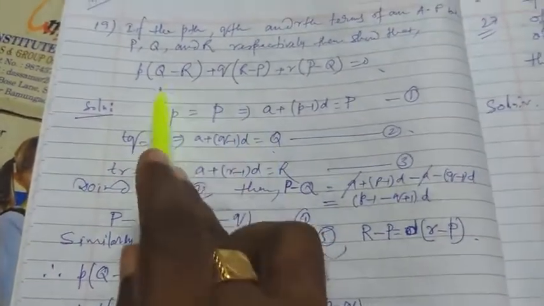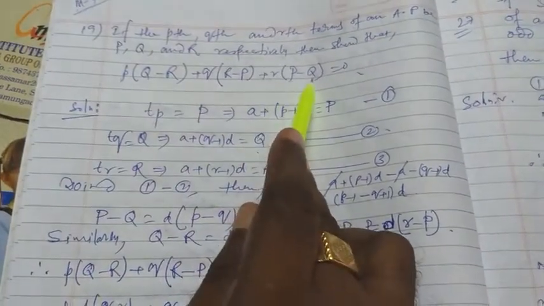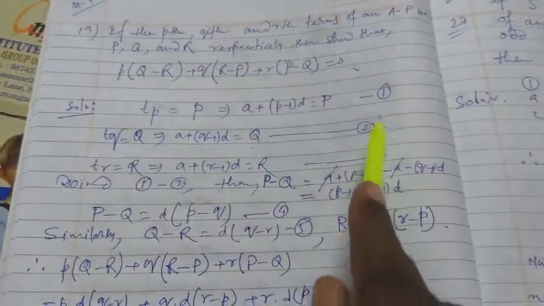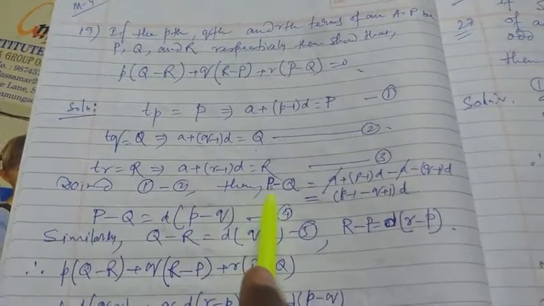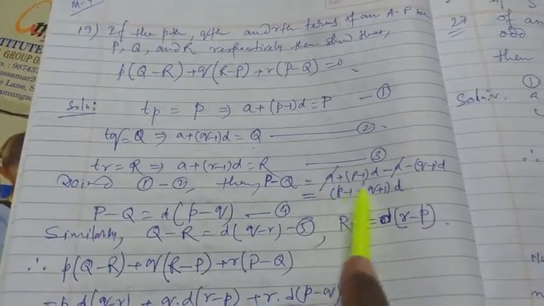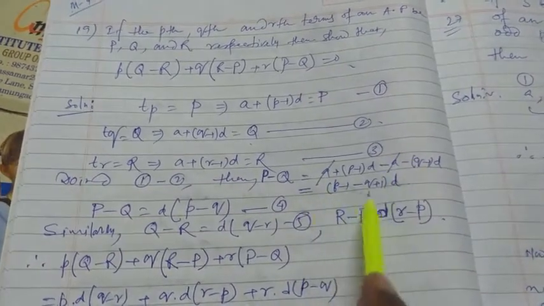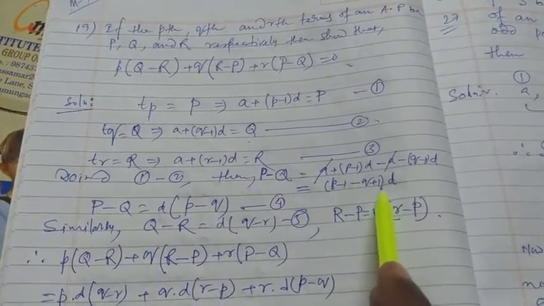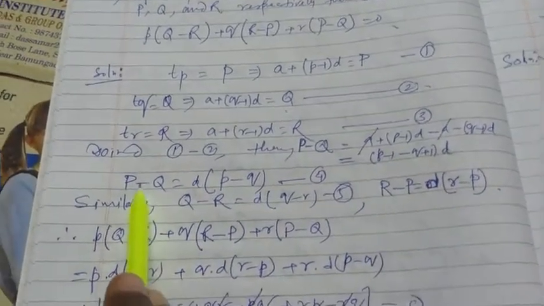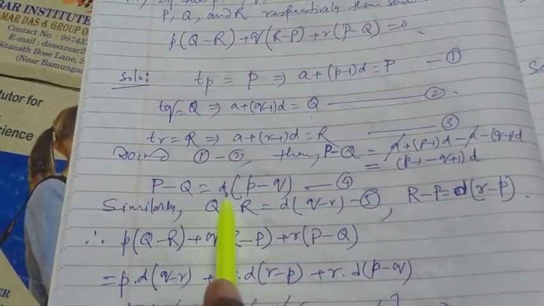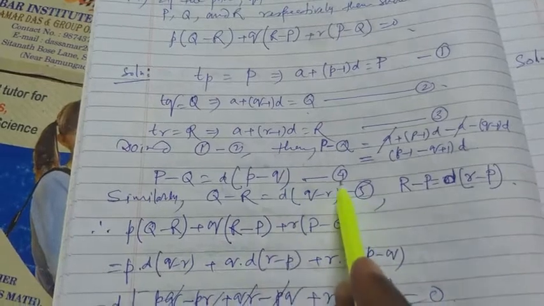And see here, q minus r, r minus p, and p minus q. Find these three values from equations number 1, 2, 3. Doing 1 minus 2, you get P minus Q. Taking d common, a is cancelled out, and p minus 1 minus q plus 1, the 1 is cancelled out, so (p minus q) into d. So see here, capital P minus capital Q is equal to small d times (small p minus small q). That is equation number 4.